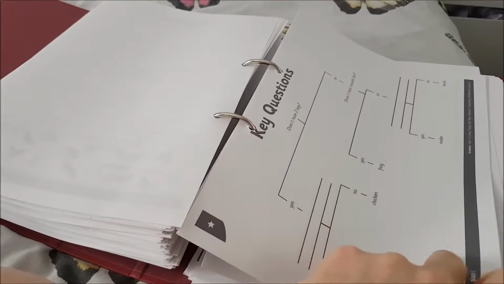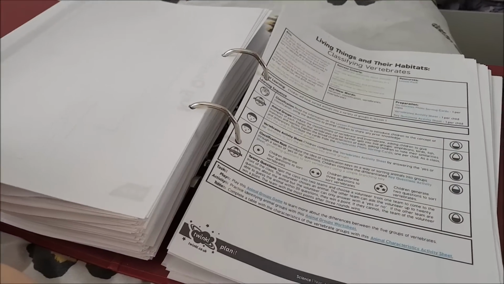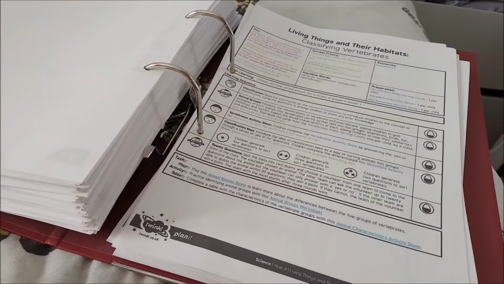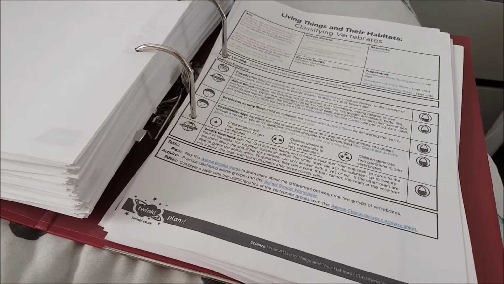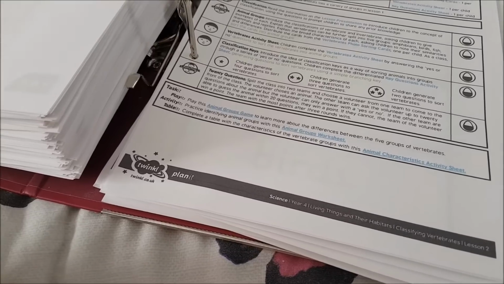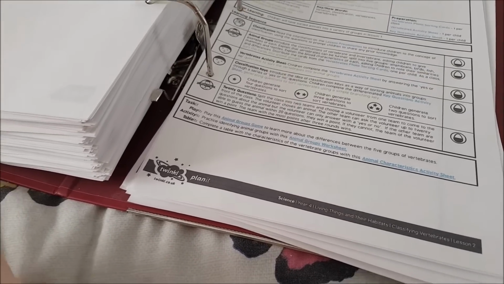We'll do it as part of our mammals unit, obviously after we've done the mammals unit, just to put it under the same time that I've allocated for that, if you understand what I'm talking about. So this is a science year 4 living things and their habitats unit.